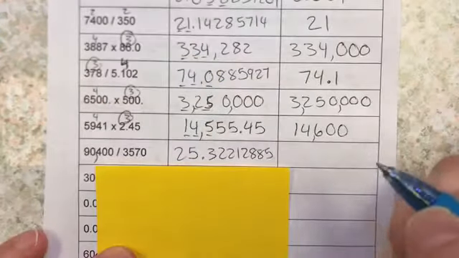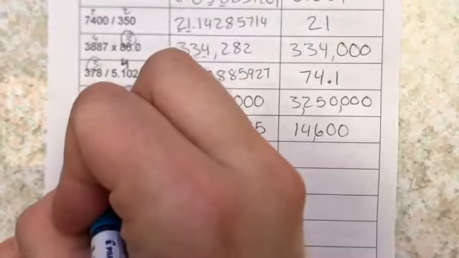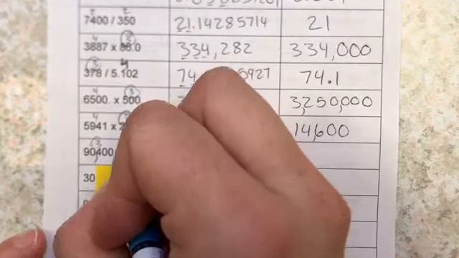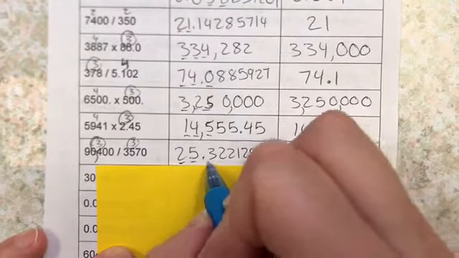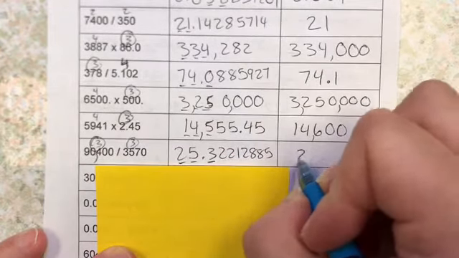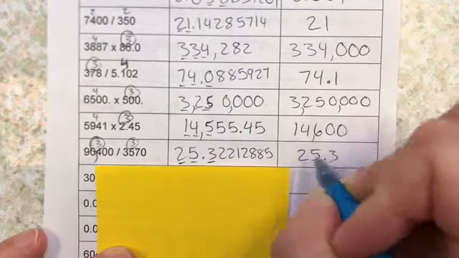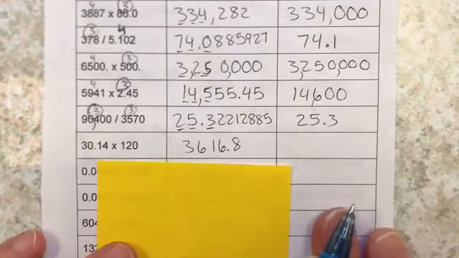Okay, 90,040. There we go. So this has 3 significant figures. This has 3 significant figures. So our answer needs 3 significant figures. So the 2, 5, and the 3. 25.3. The 3 is not rounded up because the 2's.